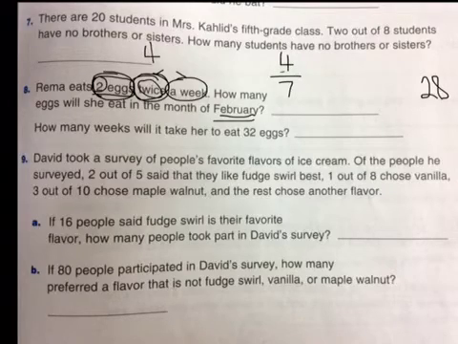There we go. What did I do over here to make the 7 into a 28? 28 days. Okay? If she continues this pattern of eating 4 eggs every 7 days, how many eggs will she eat in 28 days? Well, you must multiply the 7 times 4 to get 28.